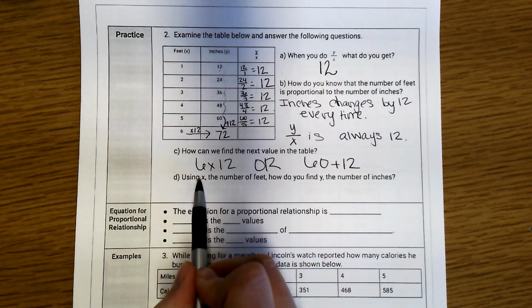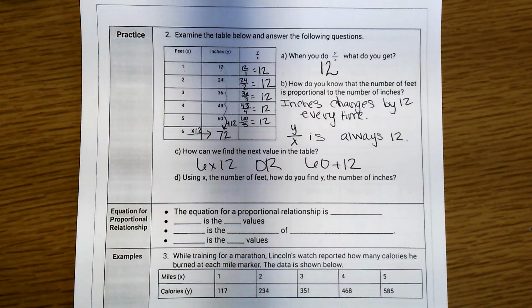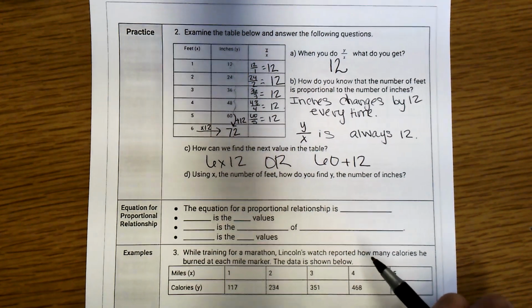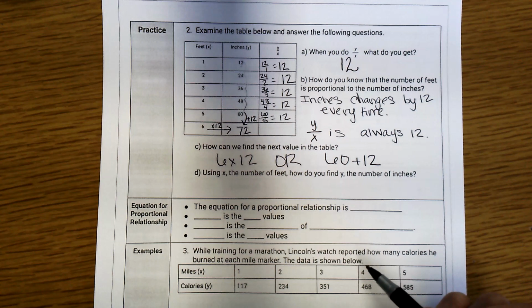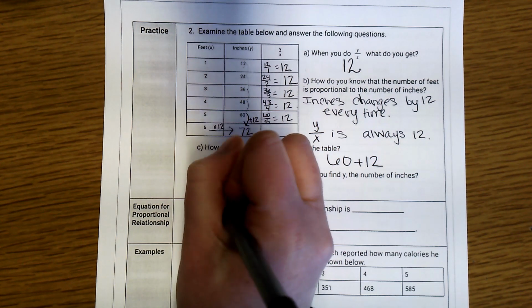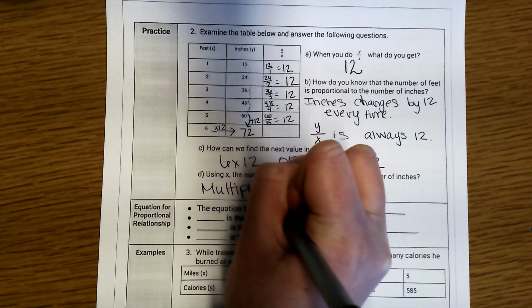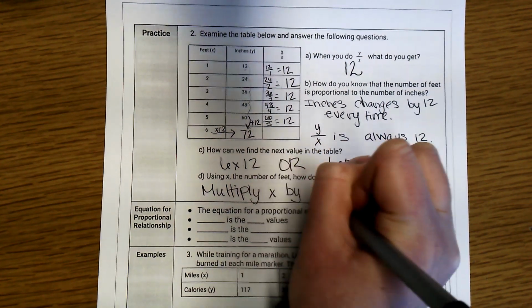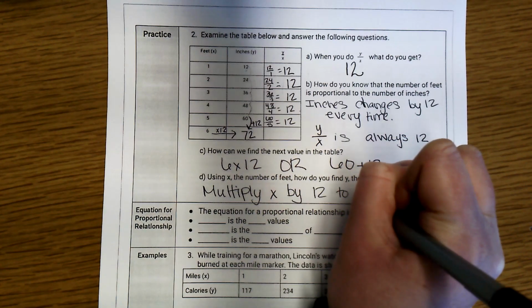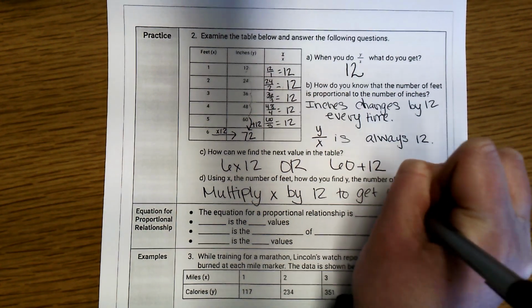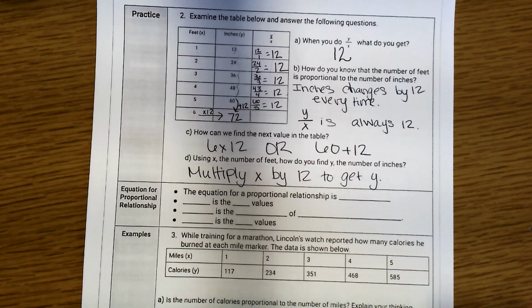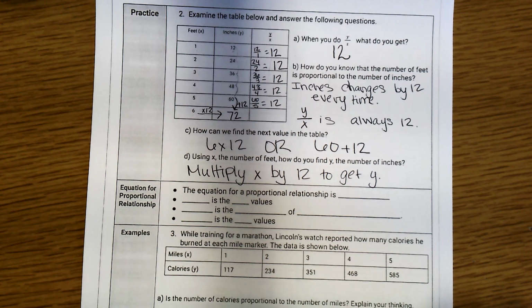This part here, using x, the number of feet, how do you find y, the number of inches? That's what we just talked about. If you know the feet, x by 12 to get y. This leads us into building an equation for this.